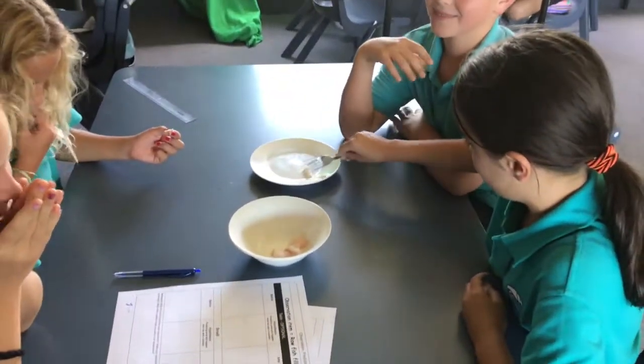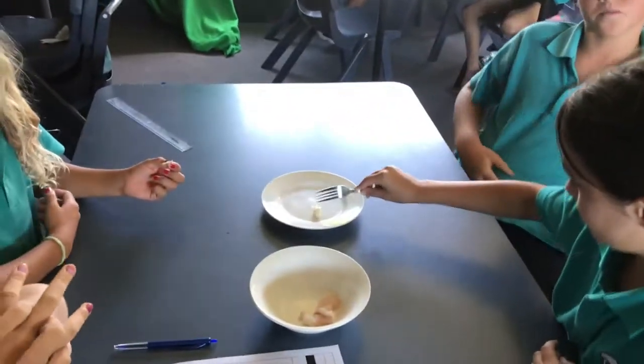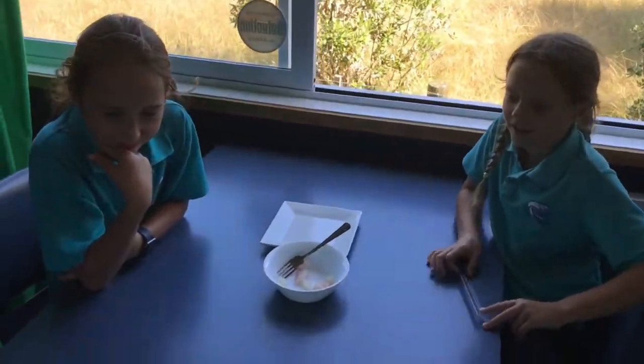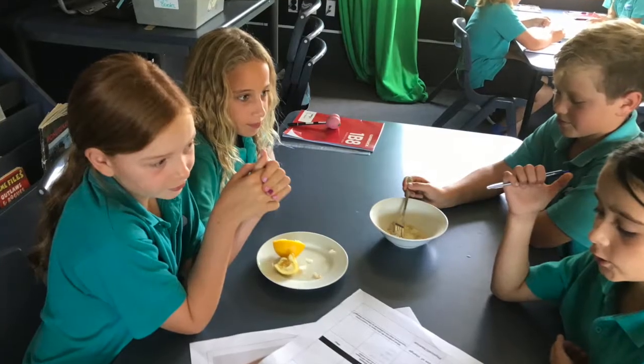Once the observation was finished, we made kokonda, which is coconut raw fish, and it tasted weird, like fish, yum, and even more yum. This experiment was awesome. We had a great day.